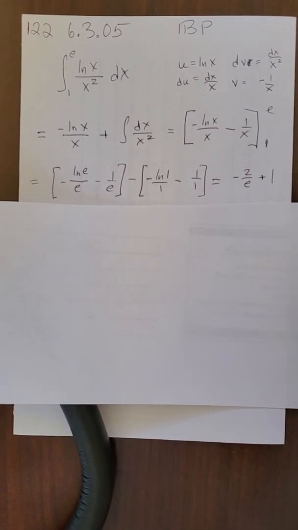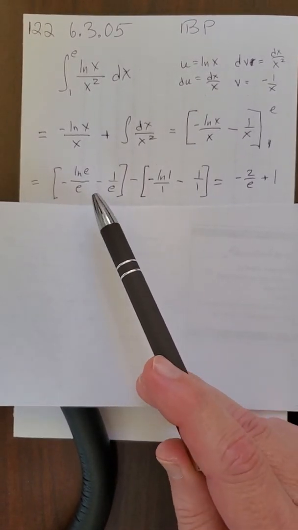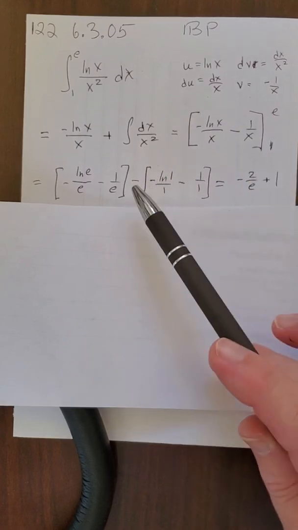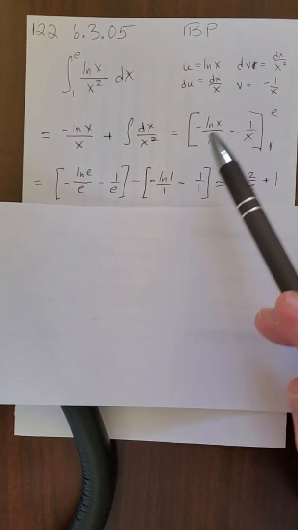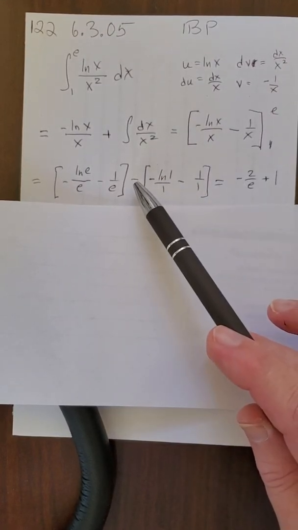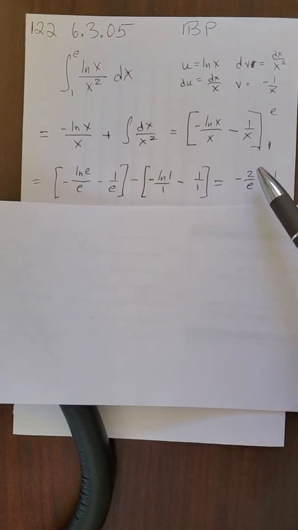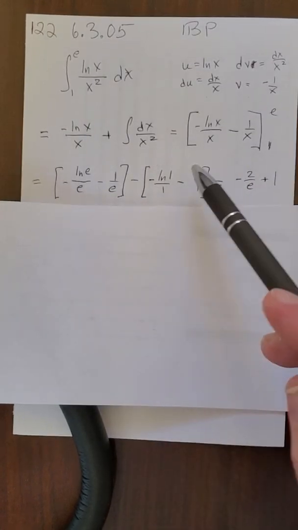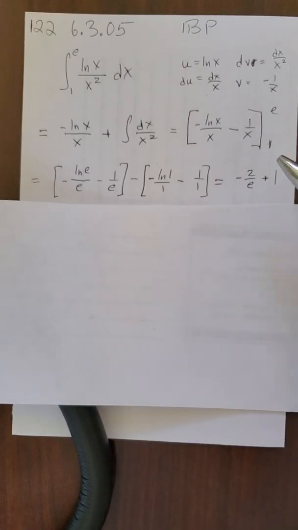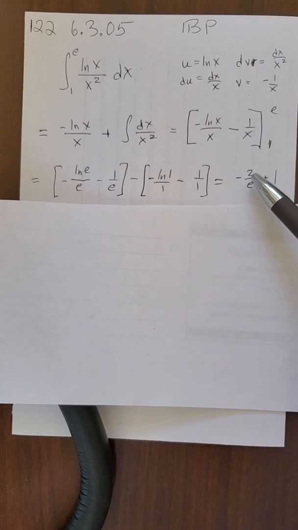And what I do is I plug e in to this expression, plug 1 in to the same expression for x, subtract the two, and I get negative 2 over e plus 1. I'll let you work out how to crunch that all out. That's what you're going to get. Now, this actually is going to be a positive number because e is bigger than 2, so this is going to be less than 1 plus 1. It's going to be a positive number.